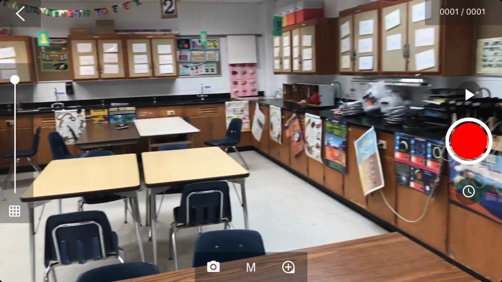Once that project's open, on the upper right hand of the screen, you're going to see a little camera, a little white lens. You're going to click on that. That's going to open up the camera on your iPhone or iPad, and it's going to look pretty much like you were going to take a picture.